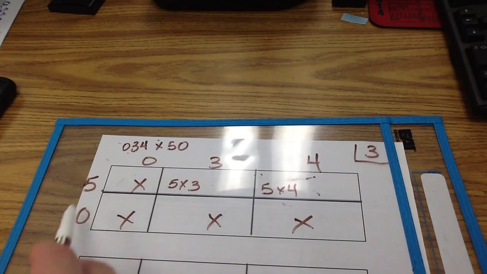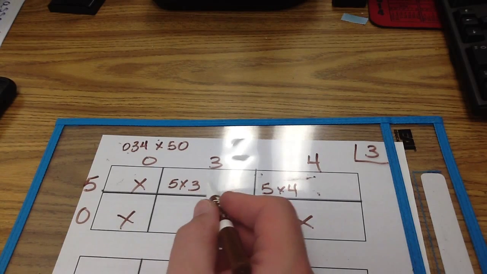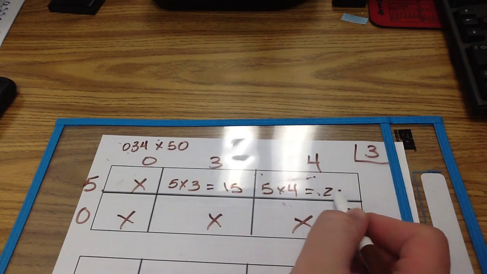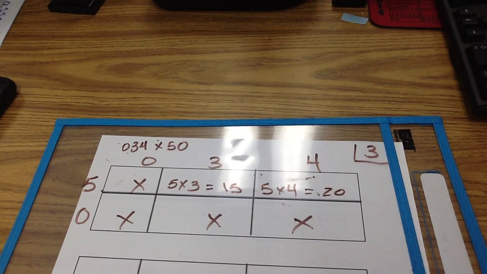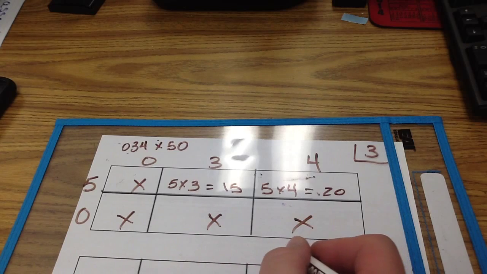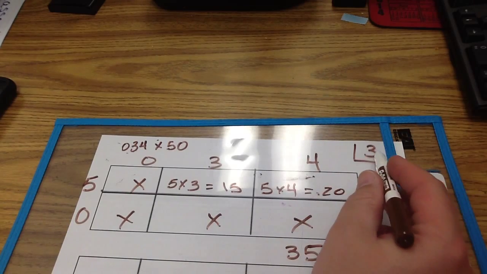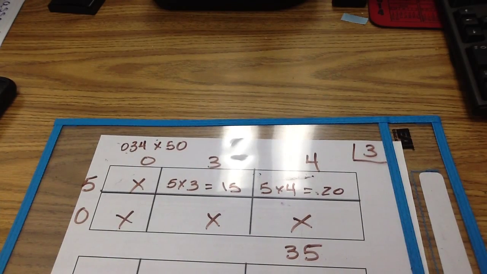And here, if I multiply by 5, 0, I'm going to get 0. So that's 15, and this is 20. Then I just add those together. 15 plus 20 is 35. Now I go back to my 3 here. Okay?